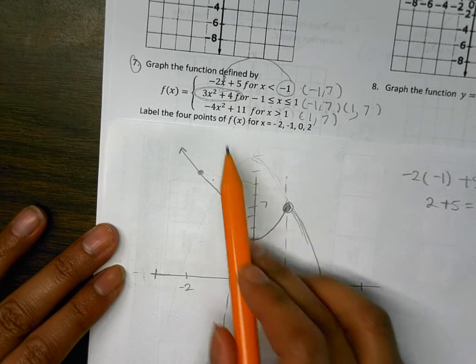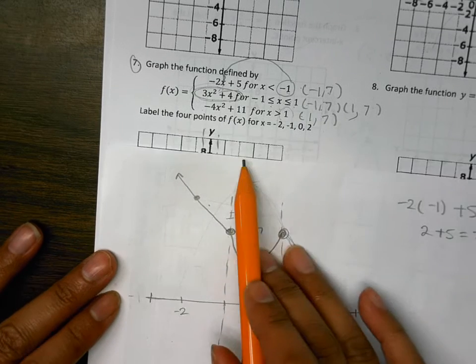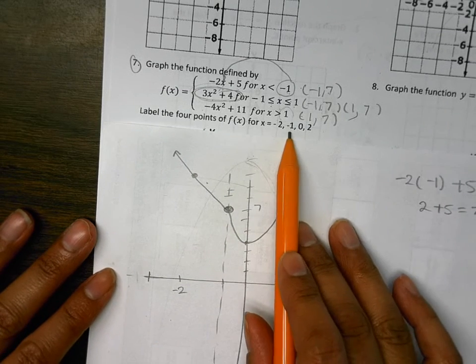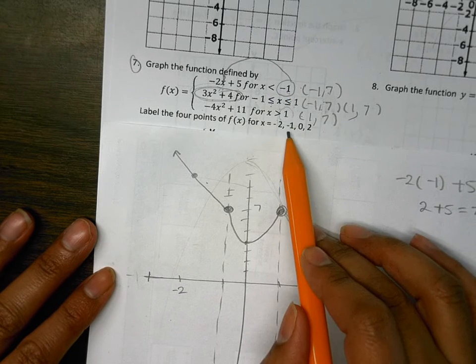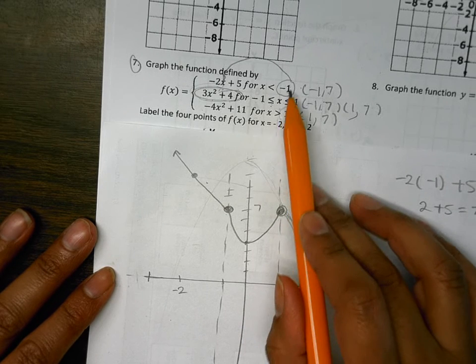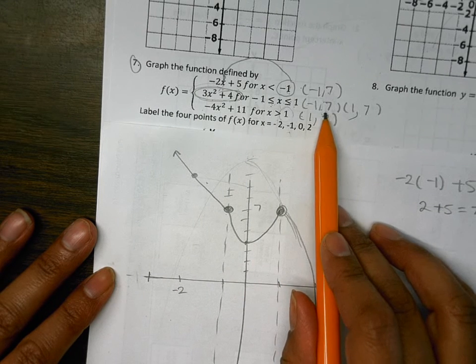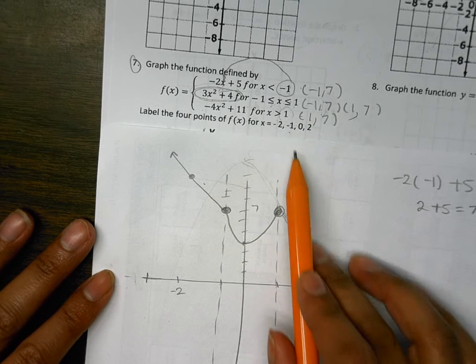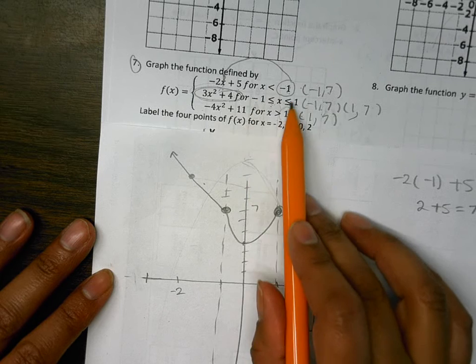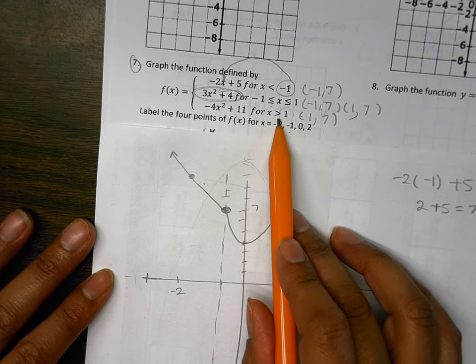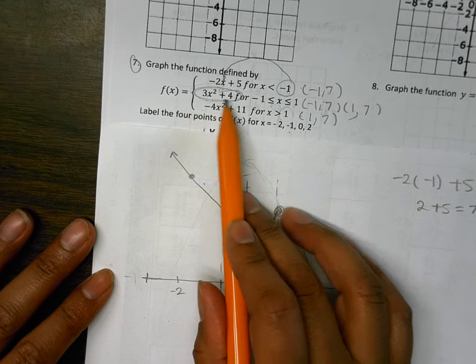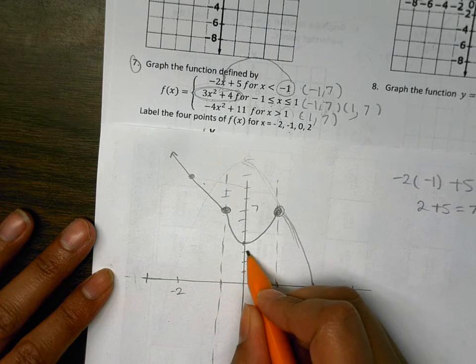And then, what was the other point they want us to plug in? -1. -1 is which one? Because it's equal to -1, so first, the top or middle? Middle. So plug in, did we already do that? Yeah. Right here. Okay, 0, 0's where? Top, middle, or bottom? Middle. 0 plus 4 is, did we already have that one labeled as well?